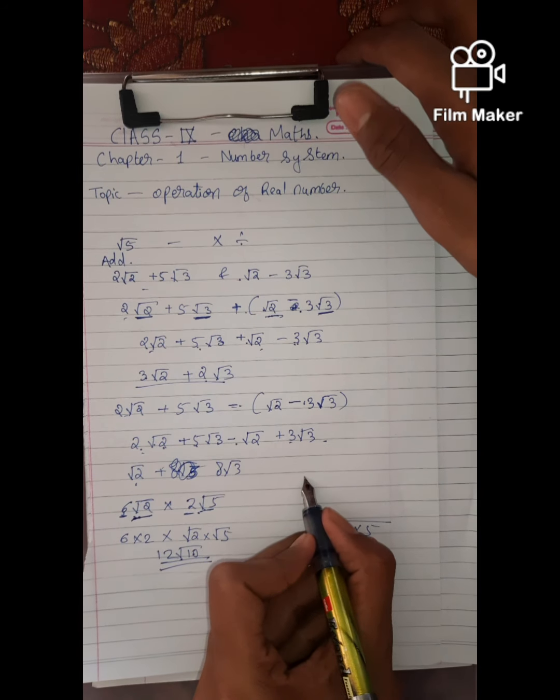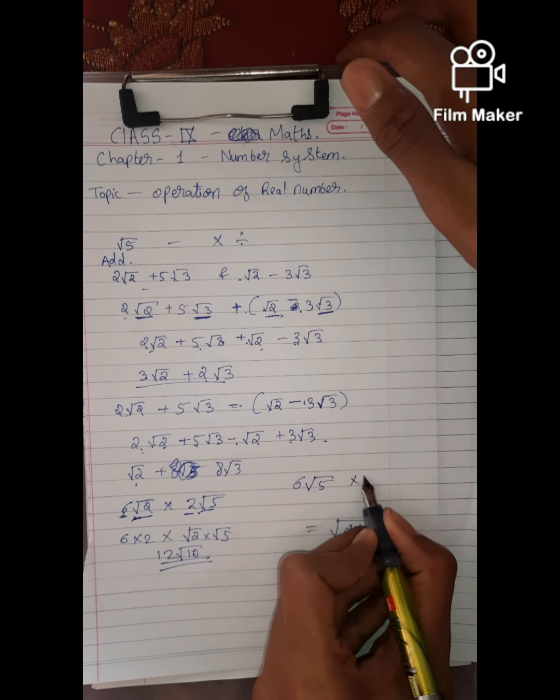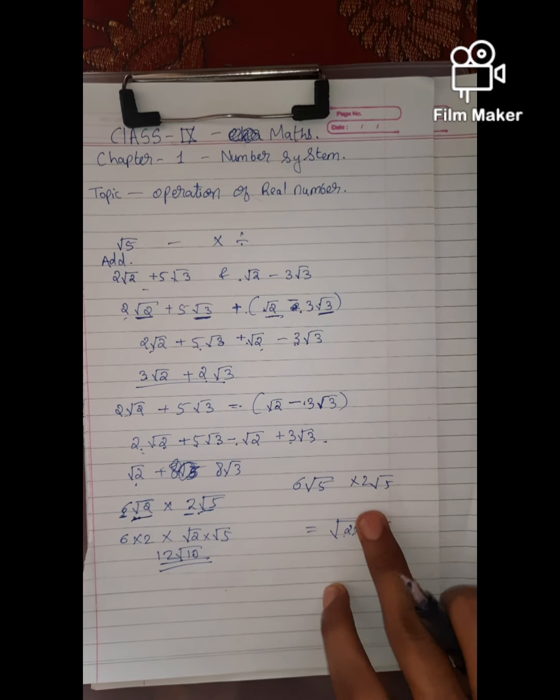For example, let's take an example like 6 root 5 into 2 root 5. Here the quantities in the under root are same.